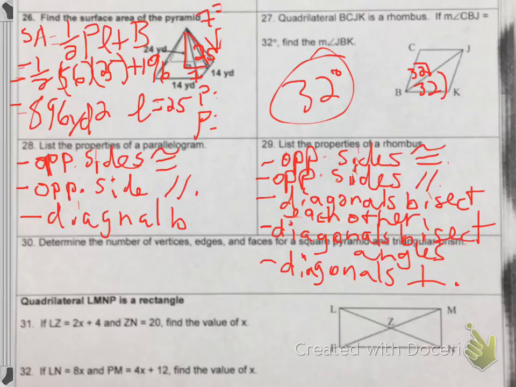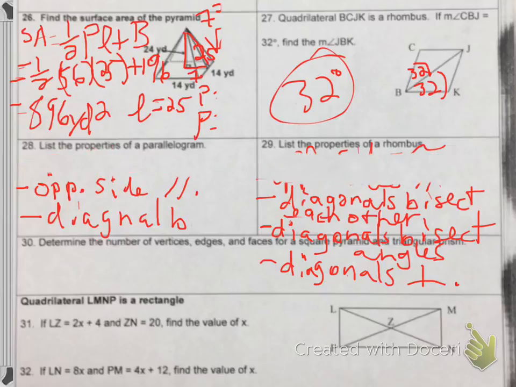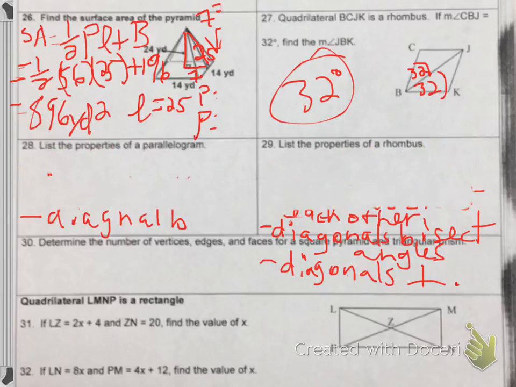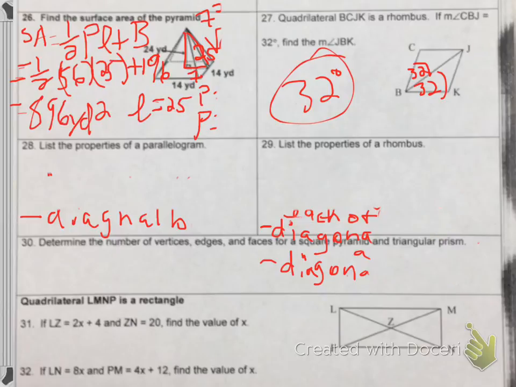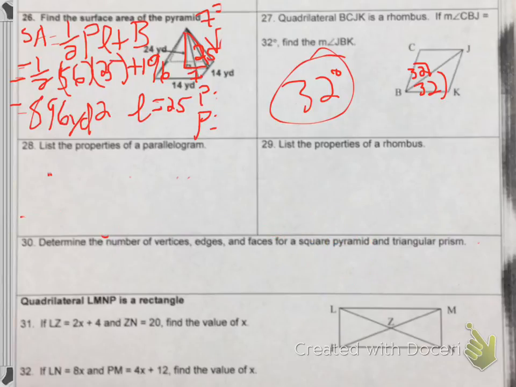So that means they create right angles when they cross. All right, so just some things you need to know going into the final, here are some of these properties. All right, let me erase some of that now and see what we can do with number 30 here.